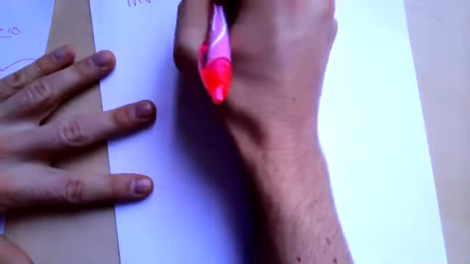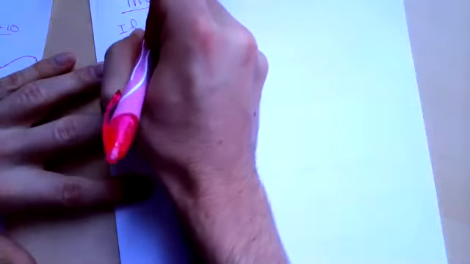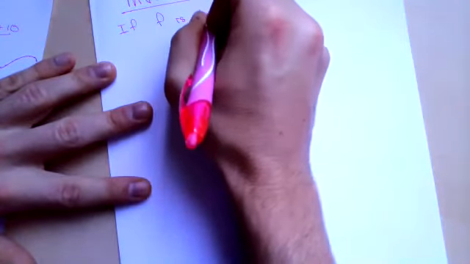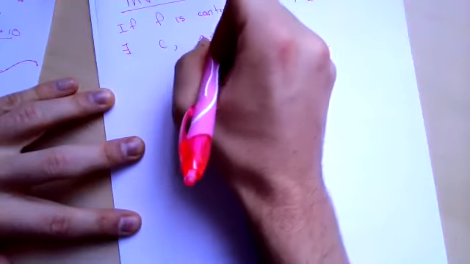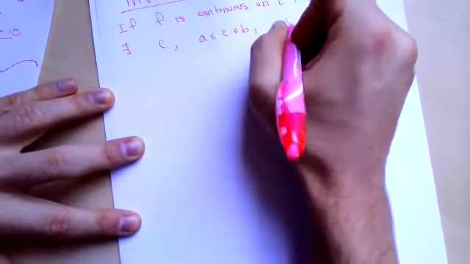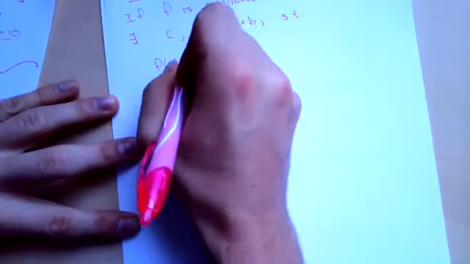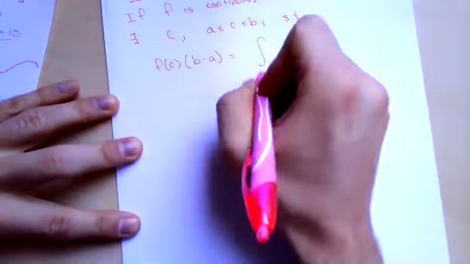The mean value theorem for integrals says that if f is continuous on some interval, then there exists a c value in that interval such that f of c times the length of the interval is equal to the integral.